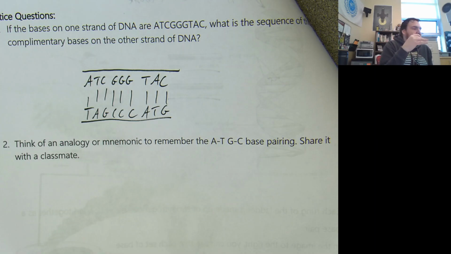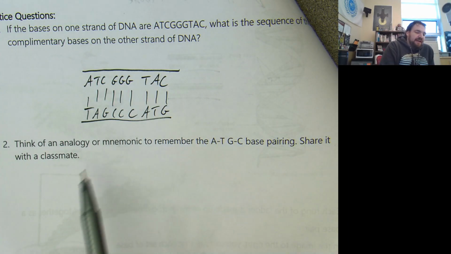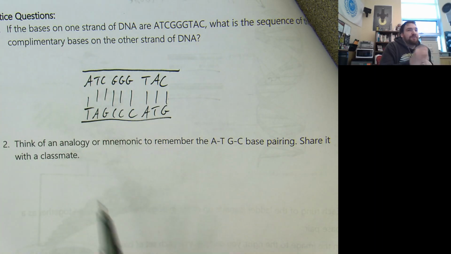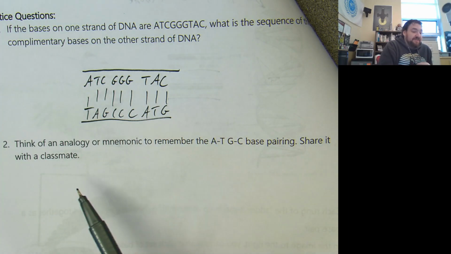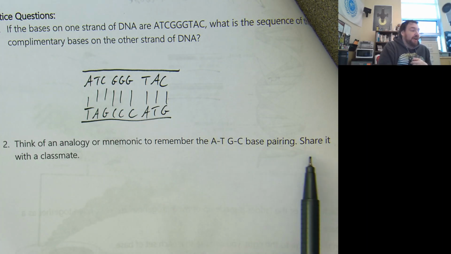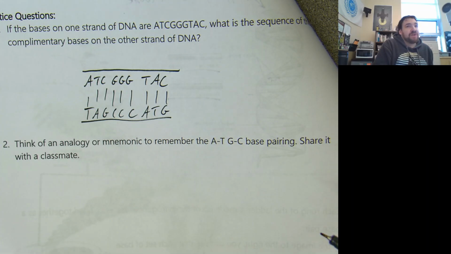So everyone's kind of got these, for things you need to memorize, there are tips and tricks and tools to help you do that effectively. One of them is to make a mnemonic. Another one is to make an analogy that helps you keep different concepts straight. And so what this question says is, think of an analogy or a mnemonic to remember the ATGC base pairing. Share it with a classmate. Sorry, I'm not going to have you do that, but I'm going to show you some of the analogies I've had students come up with in the past.